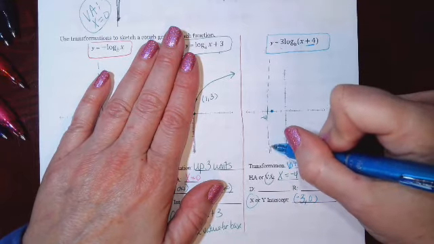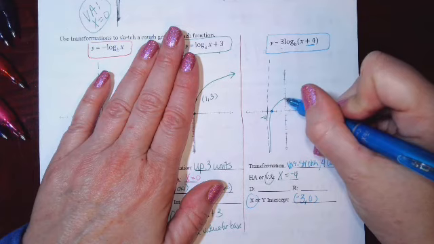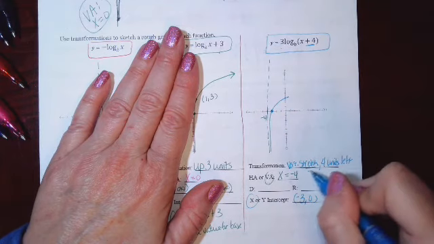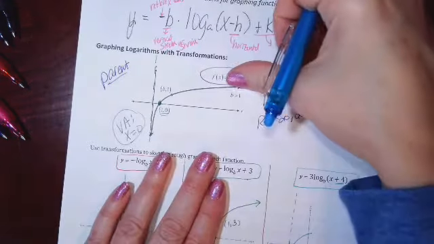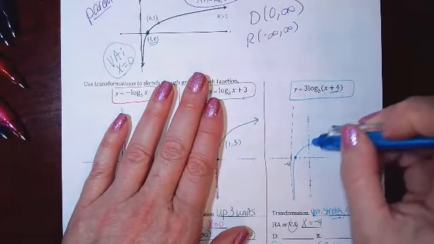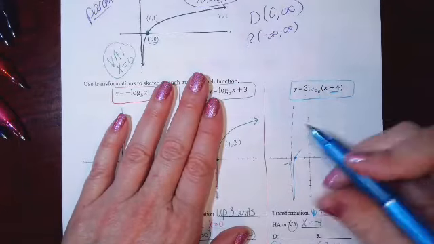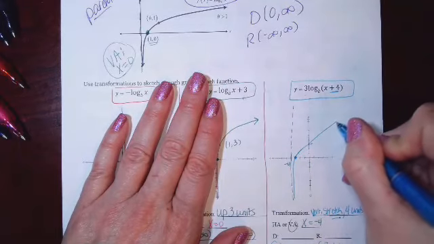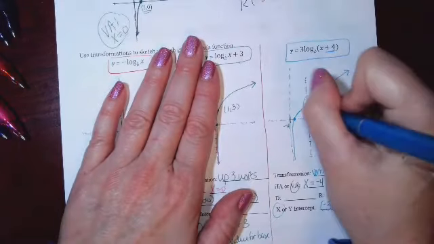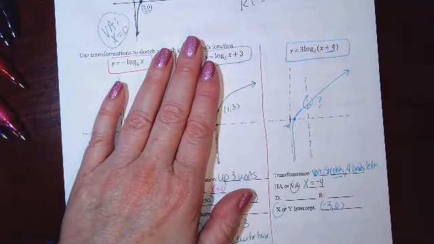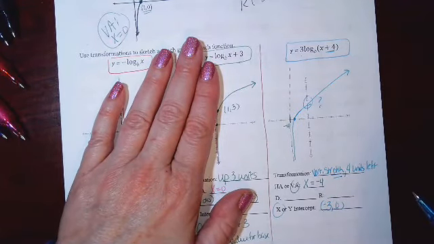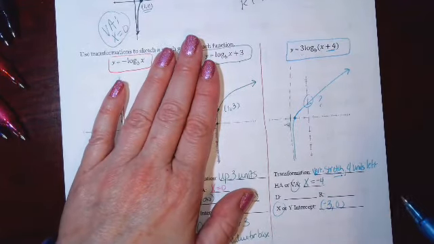And I can shape my function. Oh, wait. Vertical stretch. What's going to happen with my vertical stretch? If I take this and I stretch it up, it's going to get steeper, isn't it? So let's draw that steeper. I know I'm going to have a y-intercept here, but I'm not going to stop and calculate it because I don't have a value for b. I don't know exactly what it would be.